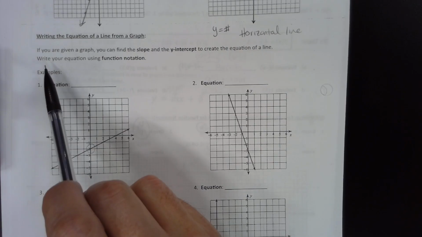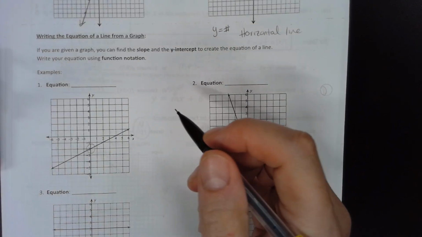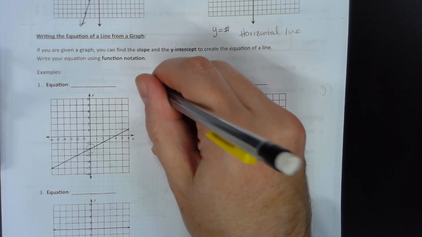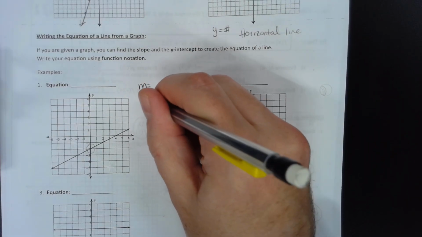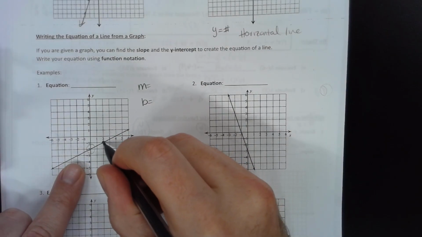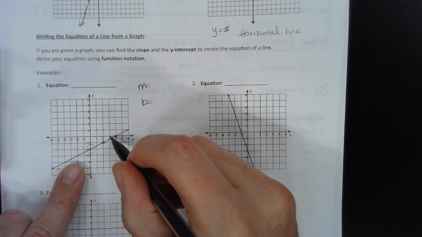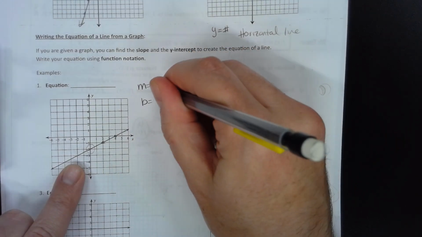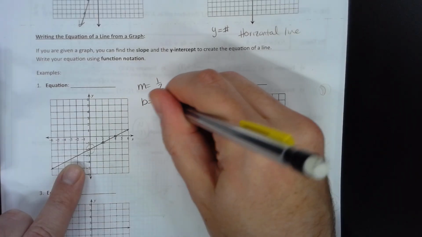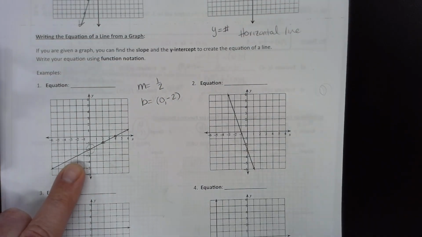If you read the directions, we have to write our equation using function notation. So we're writing a slope-intercept equation. If it helps, let's first identify the slope and the y-intercept. Go from one point to the next. Anywhere on this line, I would go up 1, 2 to the right, which means our slope is positive 1/2. Our y-intercept is 2 boxes under the origin, so that's 0, -2. This is the first time we saw a y-intercept that's negative.